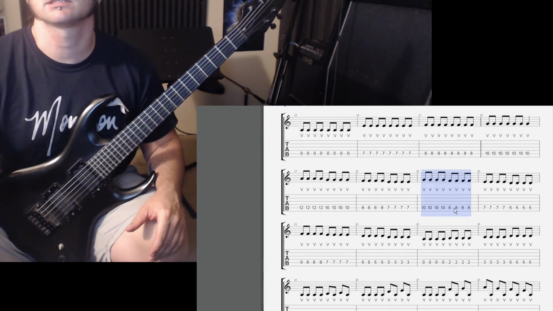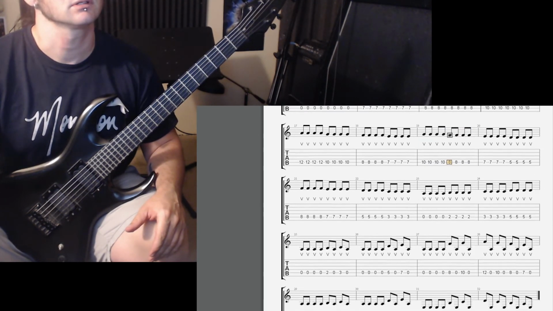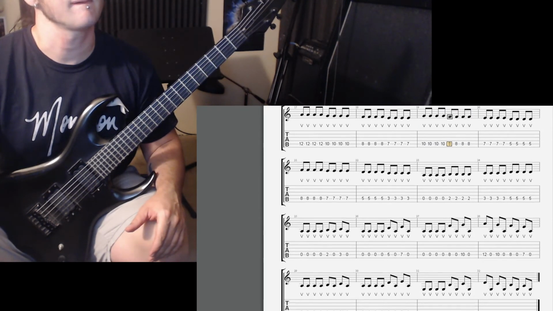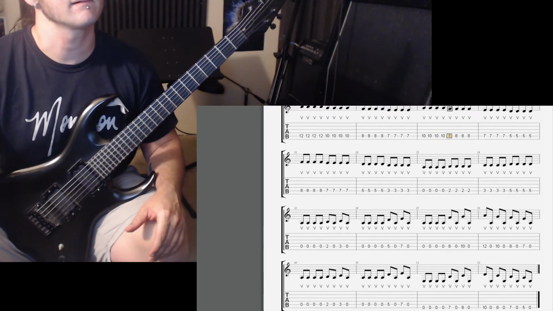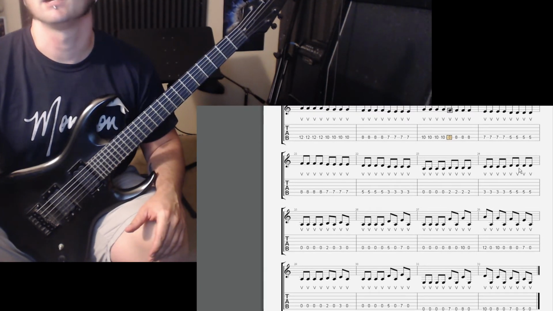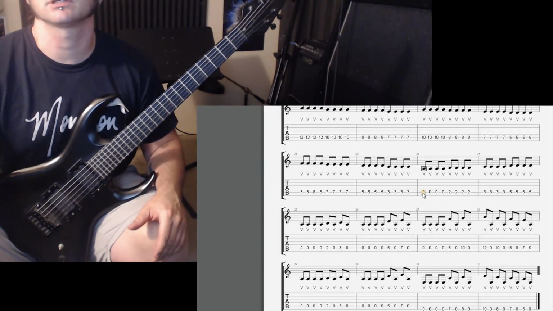I go back to this note and start the 1, 2, 3, 4 here, and then I go to the open A string and go up 1, 2, 3, 4.